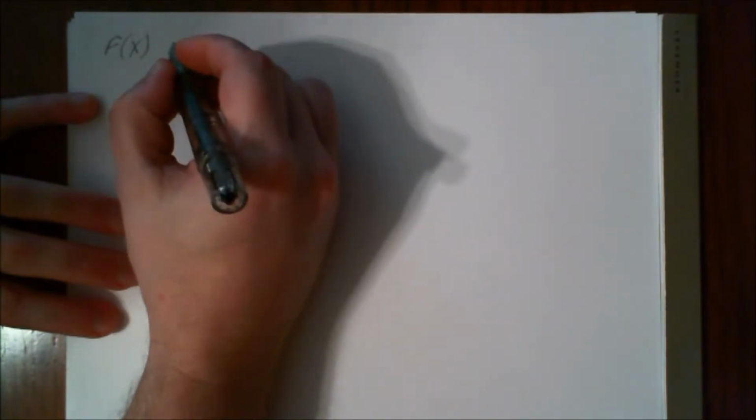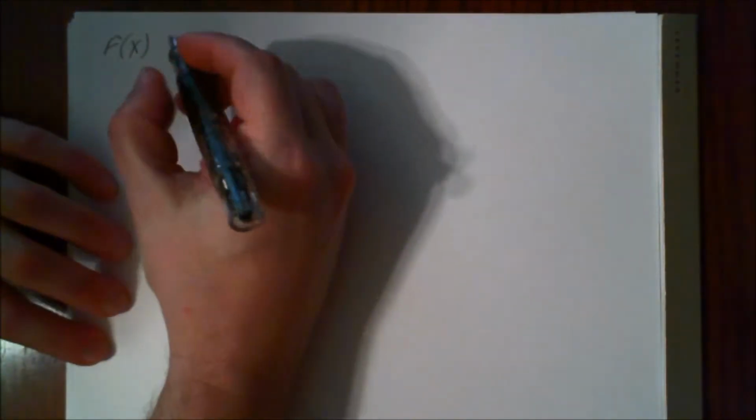I've had some questions on finding inverses of exponential and logarithmic functions. So I'm going to do a couple examples. An important thing to remember is that the inverse of an exponential function is a logarithmic function, and vice versa. So the inverse of a logarithmic function is an exponential function.